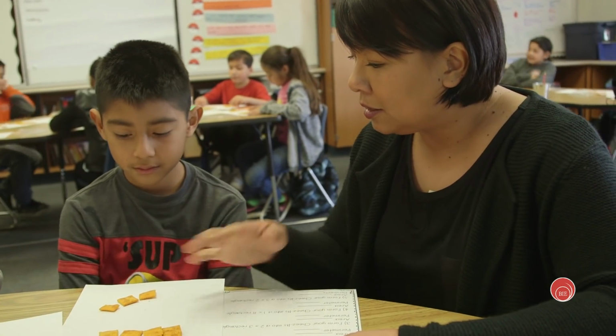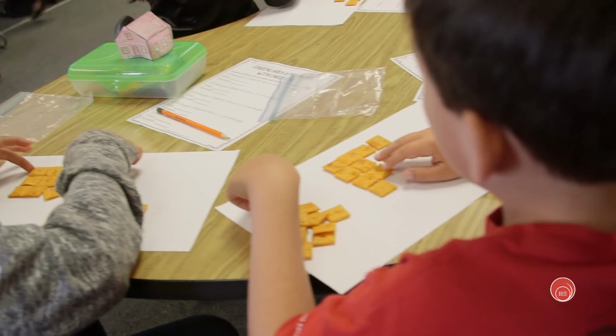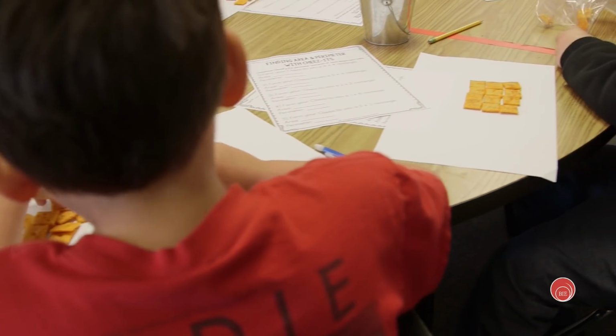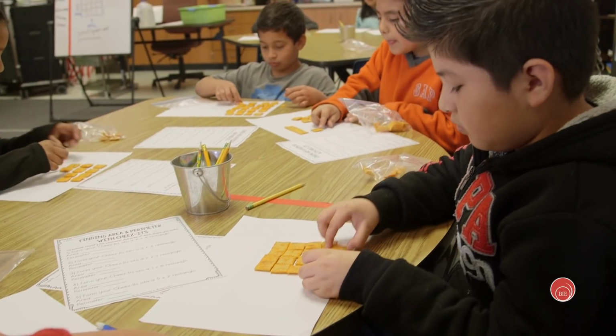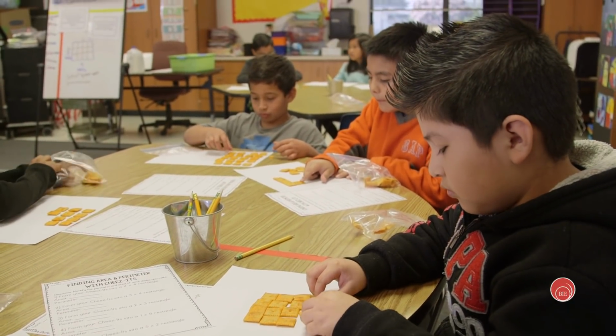Another activity that we did with math was the Cheez-Its math. When they looked at square footage, we said that each Cheez-It was 1 square inch, and they used that kind of information to do square footage within a house. It was just kind of a connection for them.